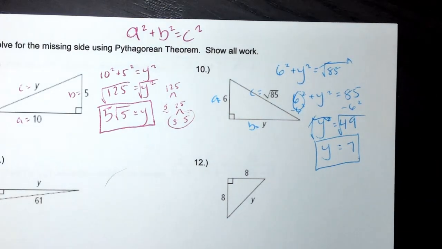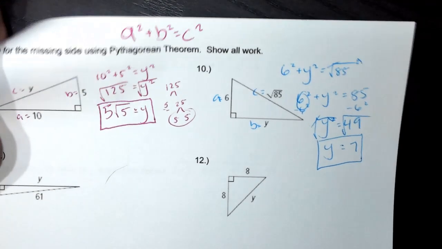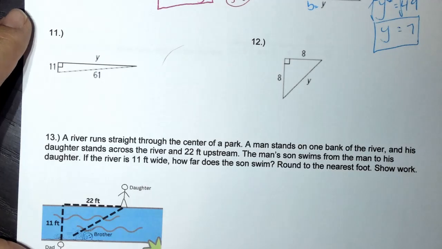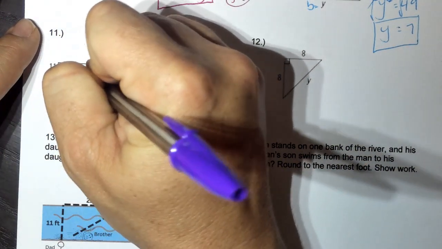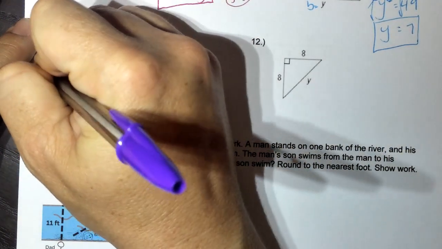Now remember, when you take the square root of a number, it's positive and negative, but the negative here doesn't make sense. You can't have a negative side length. So let's look at number 11. So here is my C. So this can be my A, this can be my B.